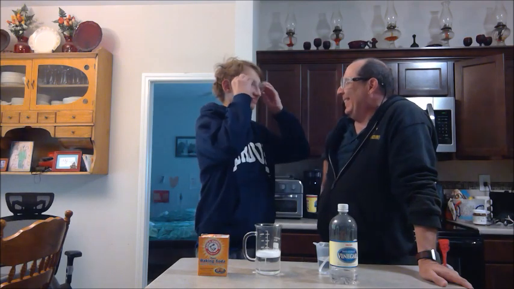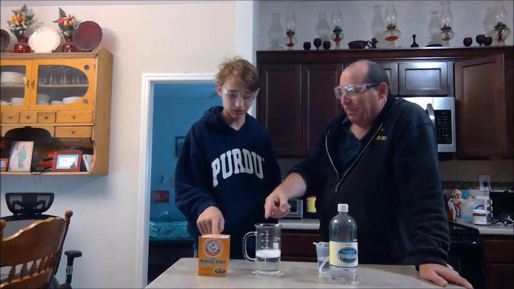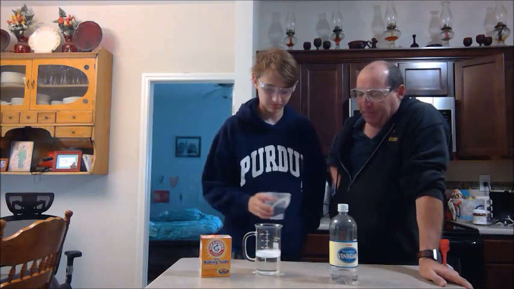Okay. Let's do it. You've got to wear your safety goggles. Can't do vinegar and baking soda without safety goggles. Safety first. All right. There's the baking soda. Put a little dish soap in there to help it make bubbles, but the baking soda's already in there. There's some vinegar. Pour them in there. Let's see what happens.